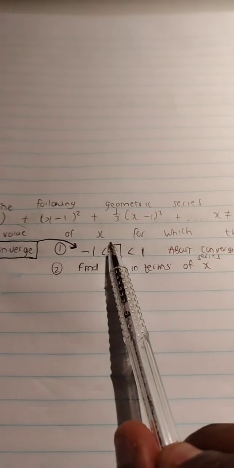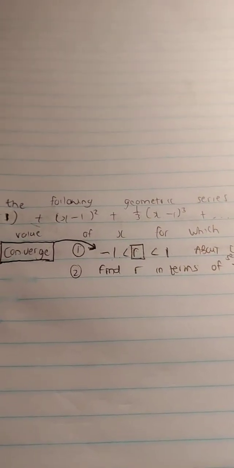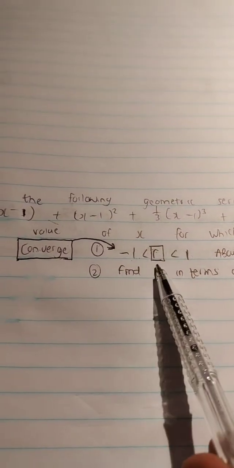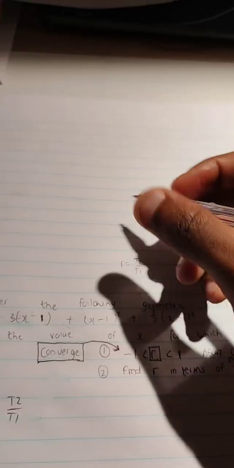So a converging geometric series is a series whereby, when you calculate the constant ratio, sorry, not the constant difference, the constant ratio, in other words, when you calculate r is equal to T2 divided by T1, we find that the value of r is always going to be between -1 and 1.